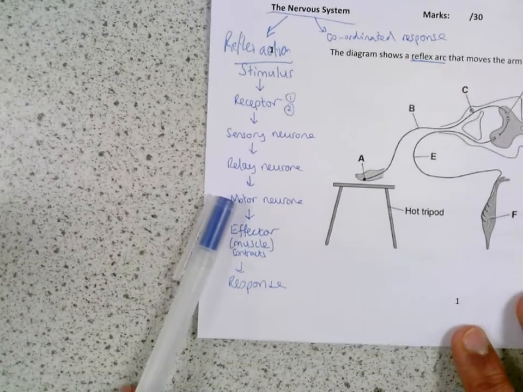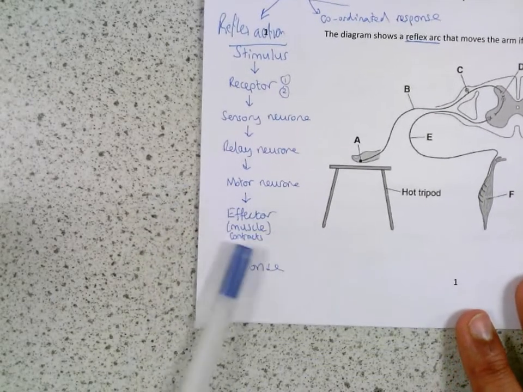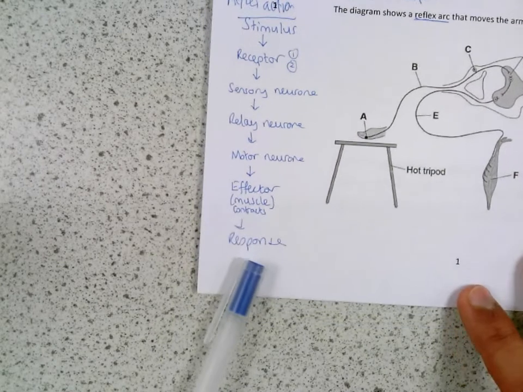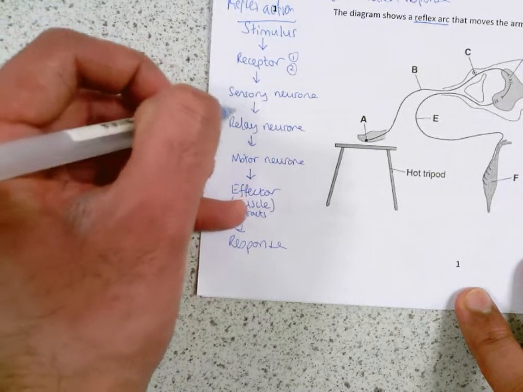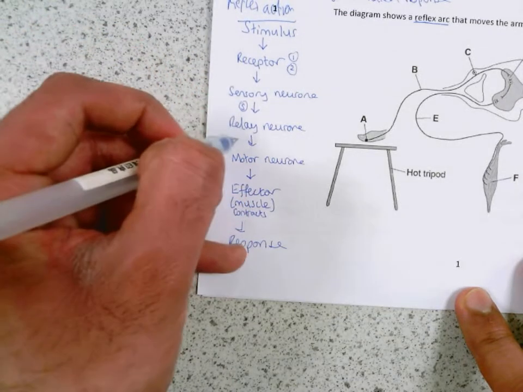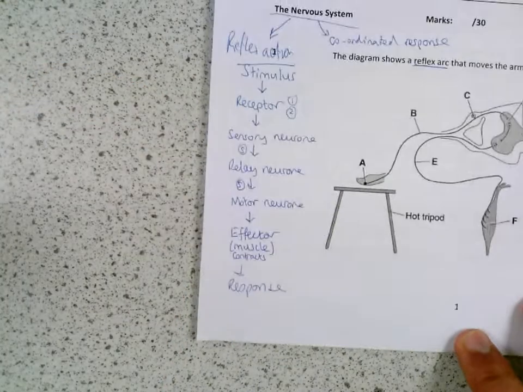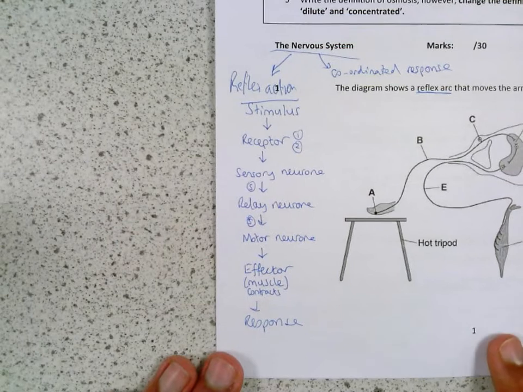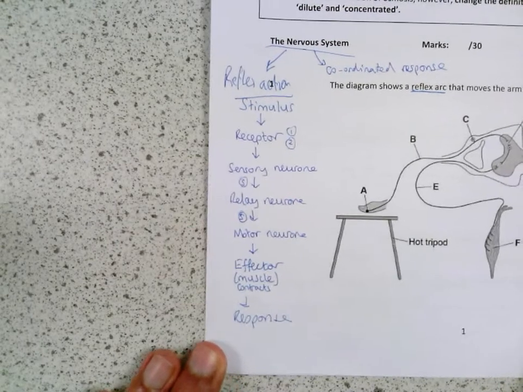This then passes the impulse onto a motor neuron, which then controls an effector, such as a muscle which is able to contract, causing a response. Between the sensory neuron and the relay neuron, and between the relay neuron and the motor neuron, we have a synapse as well. So if you know and understand all the details amongst those things, then you'll be very well prepared to answer exam questions on this topic.